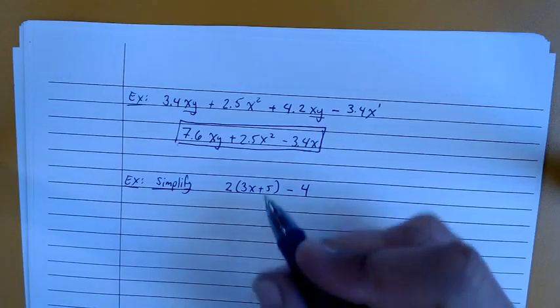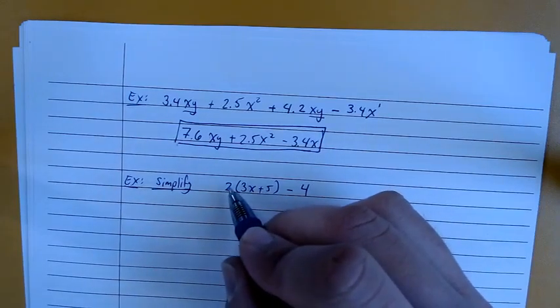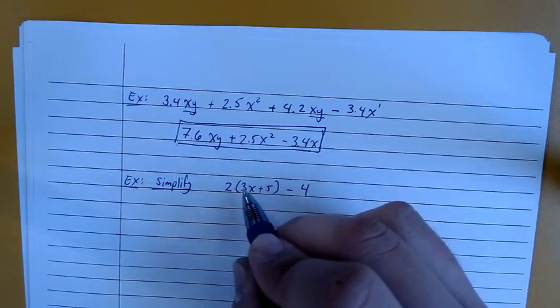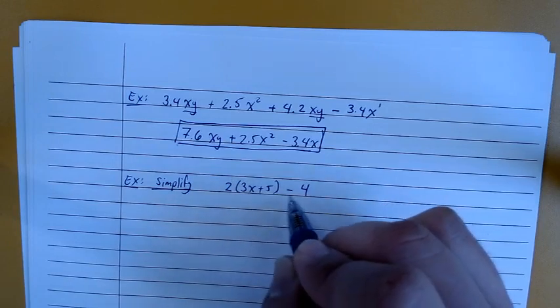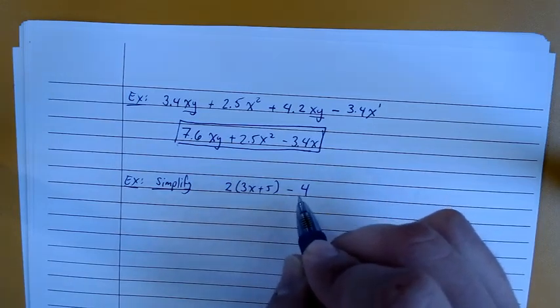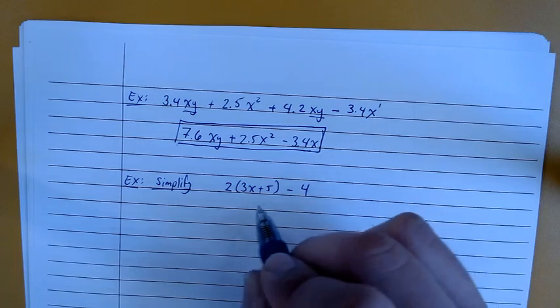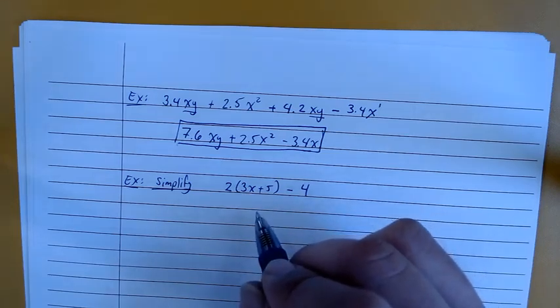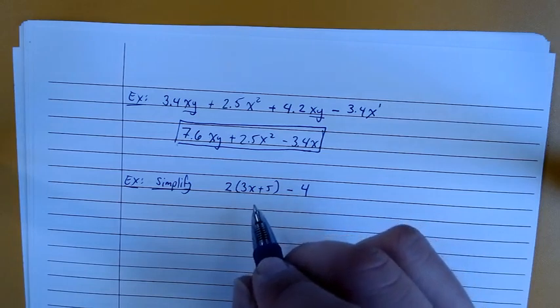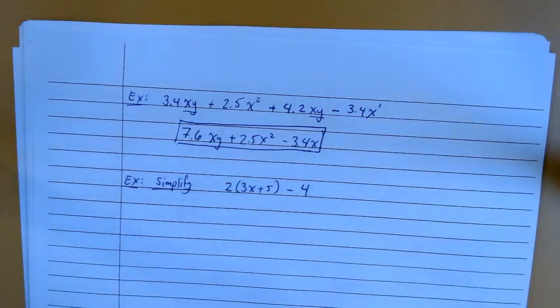Okay. Here, this 2 is going to be distributed. It's being multiplied. Here, this minus 4 is going to be subtracted. Okay. How do I know what order to do it in? It's the same order we always do things. The order of operations. Parentheses, exponents, multiplication, division, addition, subtraction.